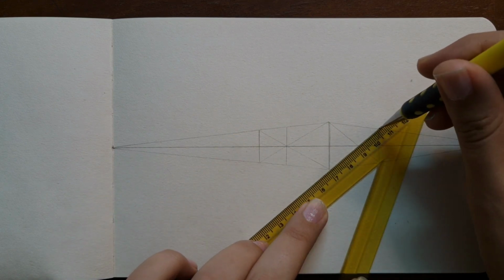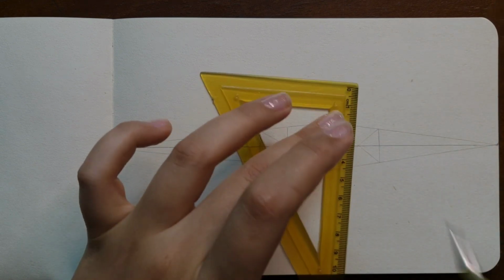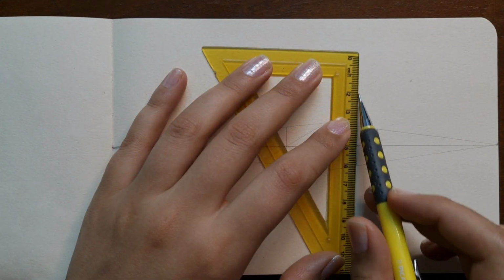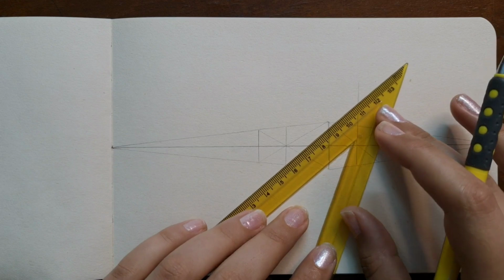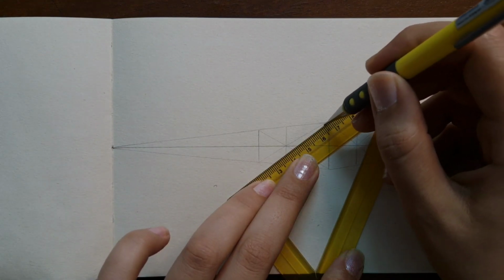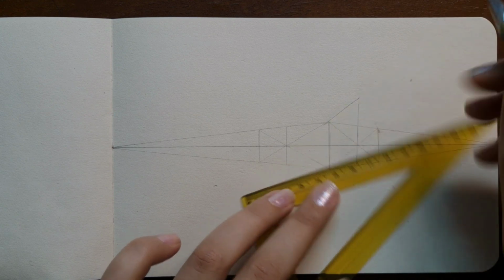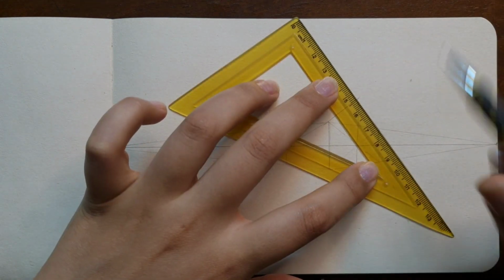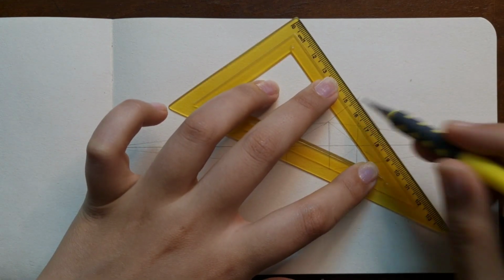Extend the vertical line beyond the top edge of the square. This extension helps determine the location of the roof, which will be a triangular shape. Now, keeping your ruler at the proper angle, draw your triangular shape for the roof when you're satisfied with its placement. Repeat this for the other side of the roof.